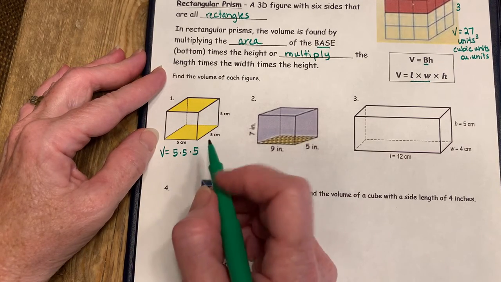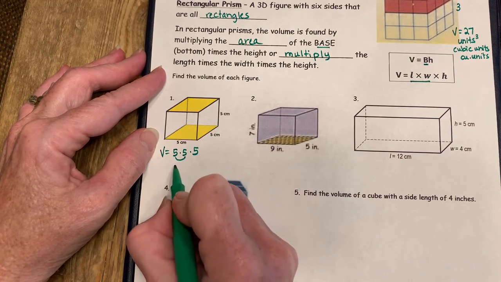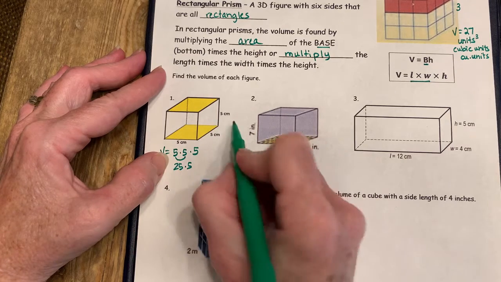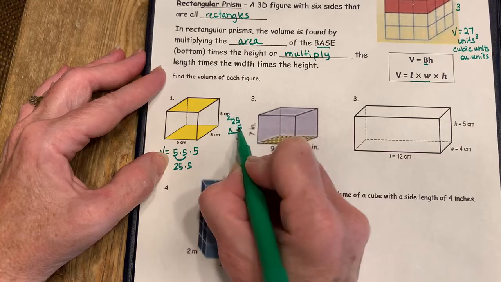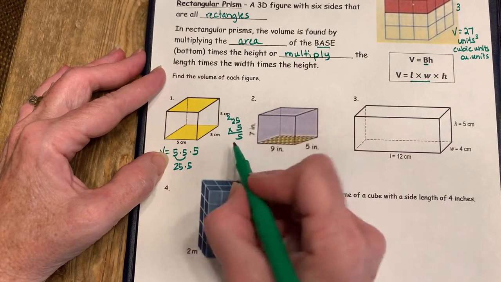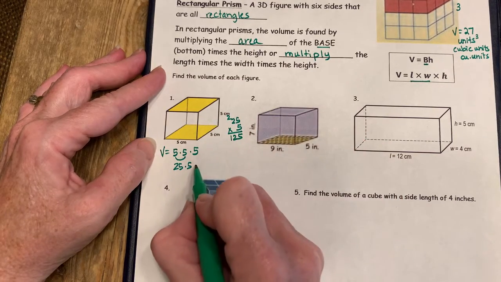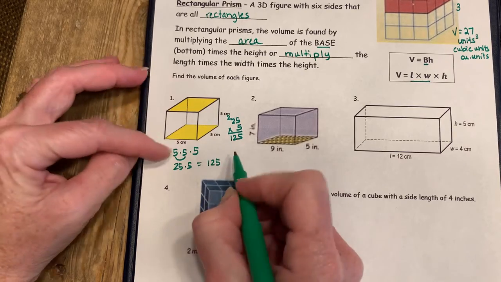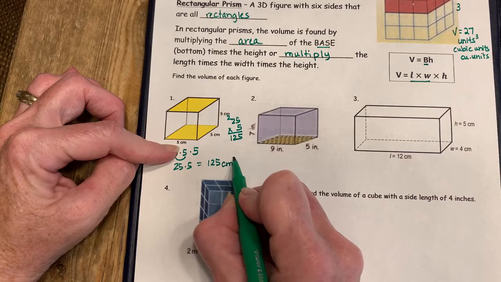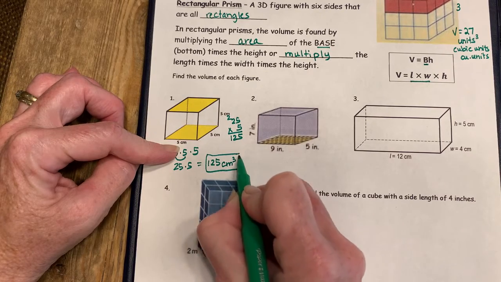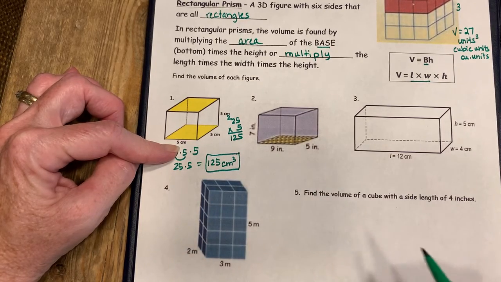And I just do 2 of these at a time, so 5 times 5 is 25, and then I need to know what 25 times 5 is. Again, that's something you need to do over to the side. Take the time to do that. 5 times 2 is 10, plus 2 is 12. So this ends up being 125. And it's being measured in centimeters, but they're not regular centimeters. They're cubic centimeters. So I'm going to use that 3 to show that it's cubic.